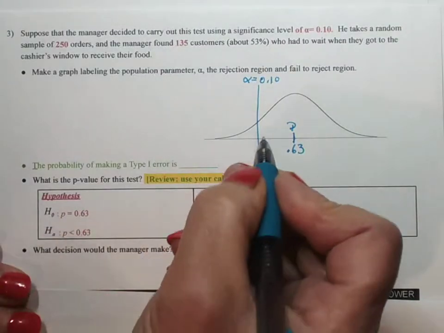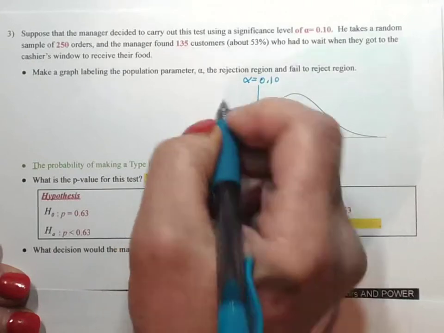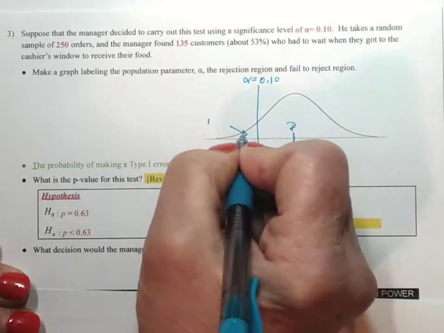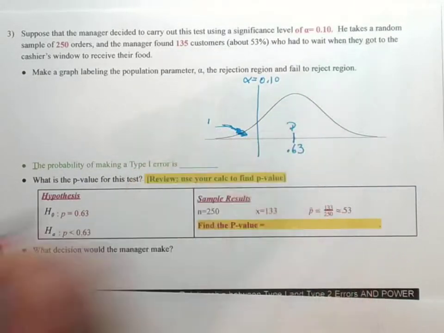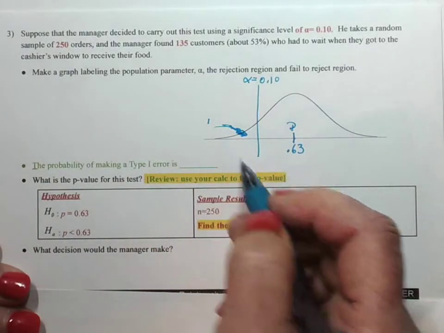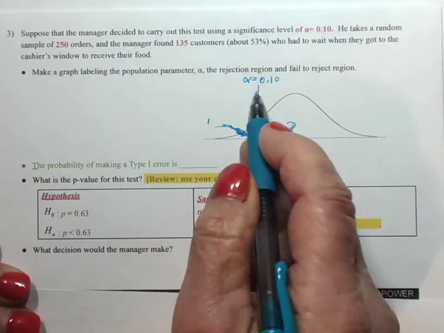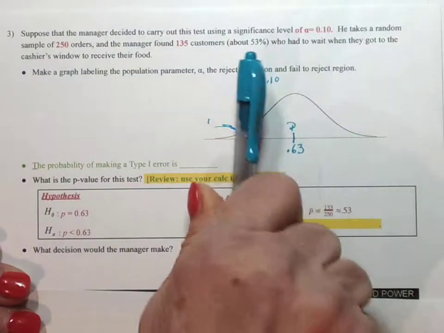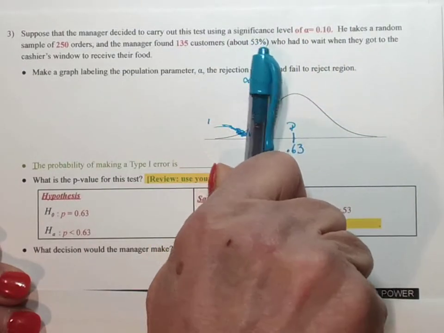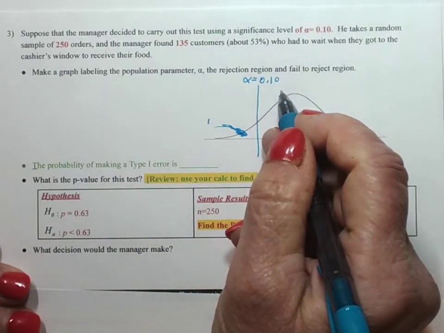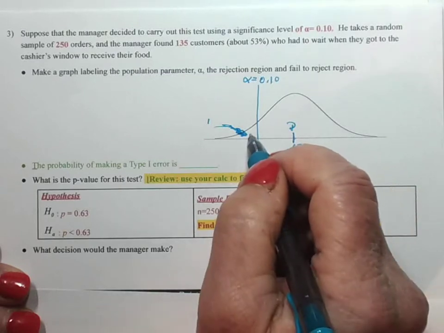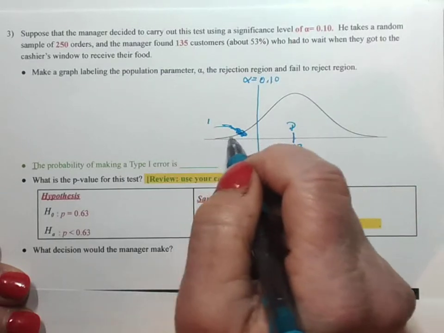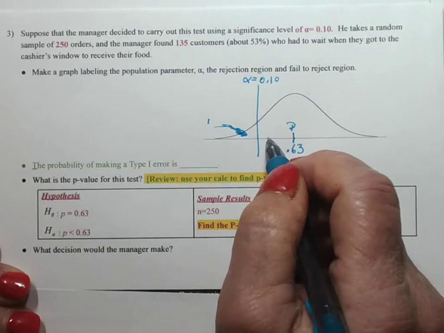We can't really mark our p-value because we don't know it. That's kind of our line in the sand. Alpha is 0.10. We don't know if our p-value is going to be on this side or this side.